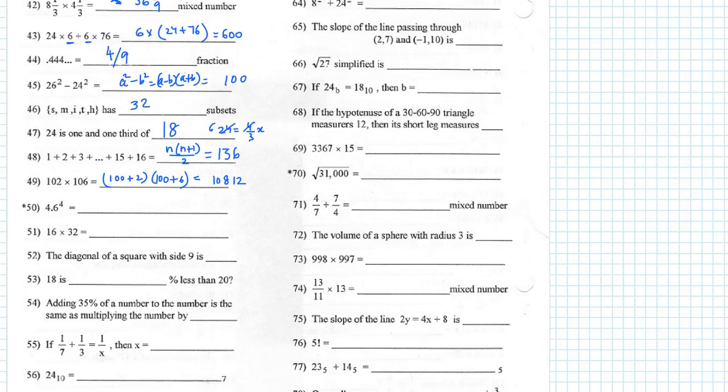Question 50. Again, the answer is expected to be an approximate answer in this case. 4.6 raised to the power 4. So again, think of this as 4 plus 0.6, right? You're taking the square of that, and then whatever you get, you're taking the square of that, right? So that's raised to the power 4. So what's (4 plus 0.6) raised to the power 2? So that's (a plus b) whole square, right?